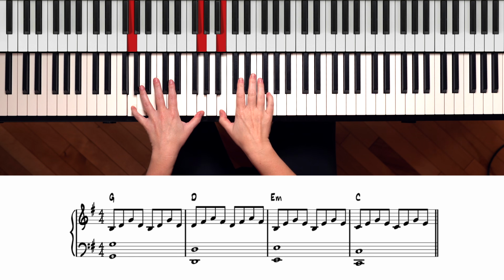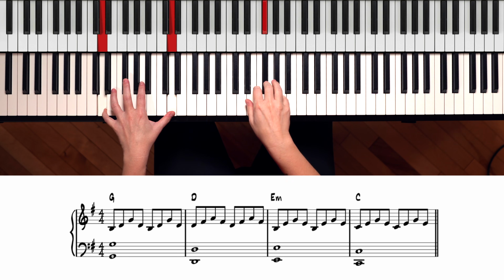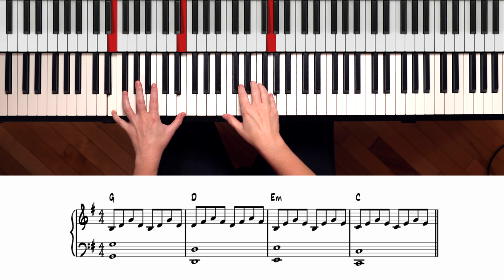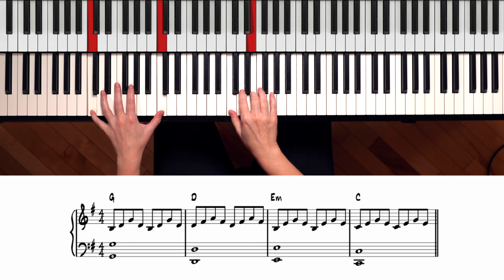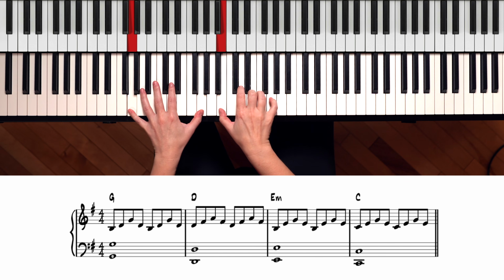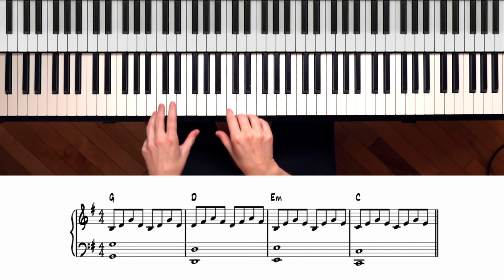Alright, now let's move on to pattern number 3, and it sounds just like this. Pattern number 3 might make you think of Someone Like You by Adele because this is very similar to the piano pattern he's using in the song.